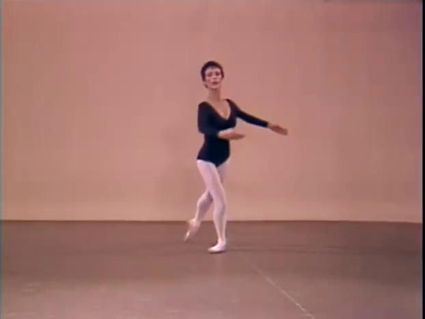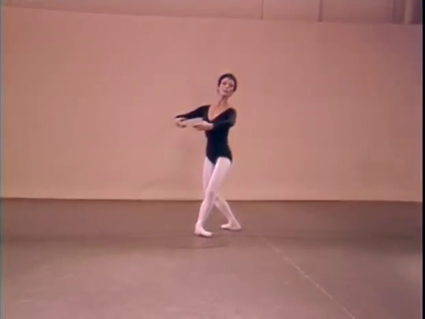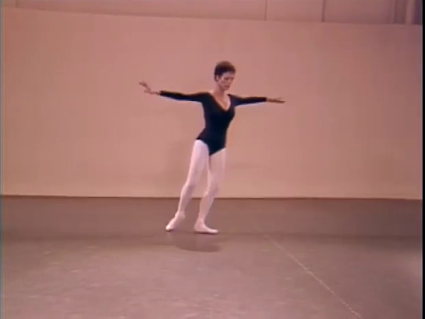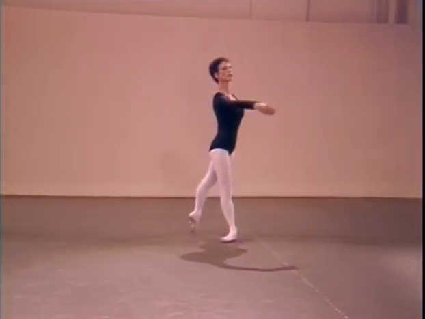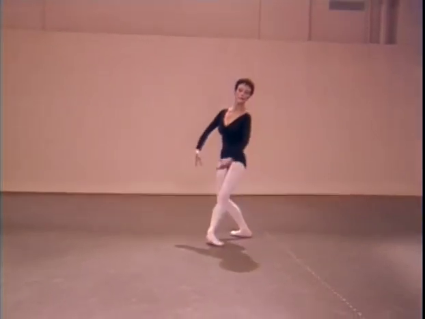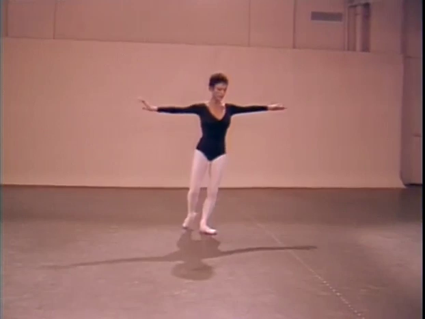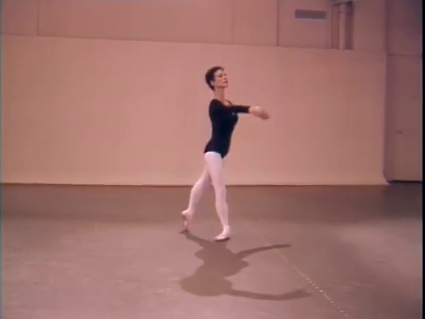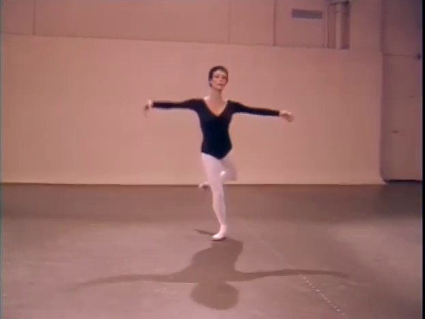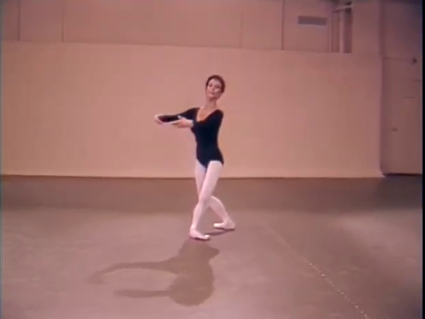In demi-contretemps, a temps levé is performed in arabesque, turning from croisé to effacé. The back foot chassés forward, finishing fourth in demi-plié. A tendu derrière and chassé en avant are done in preparation for the next demi-contretemps. Here, demi-contretemps is done with a small attitude in place of the arabesque.